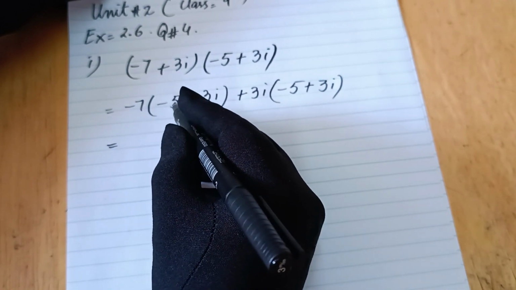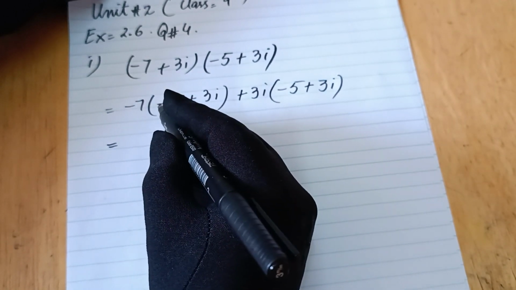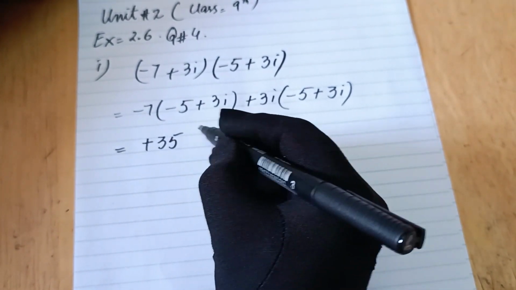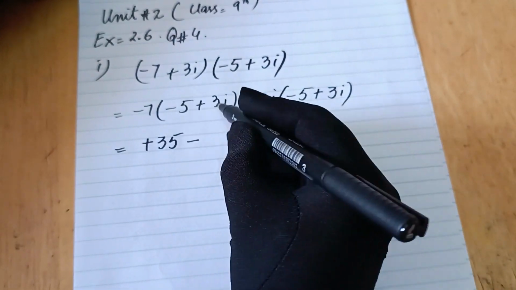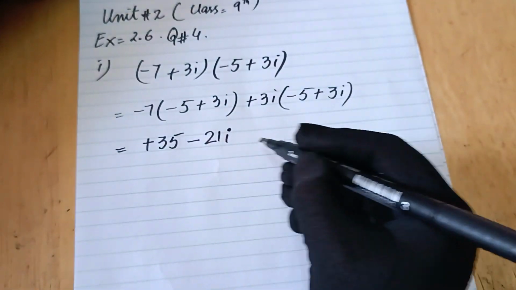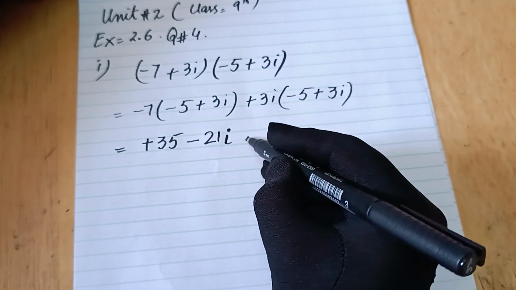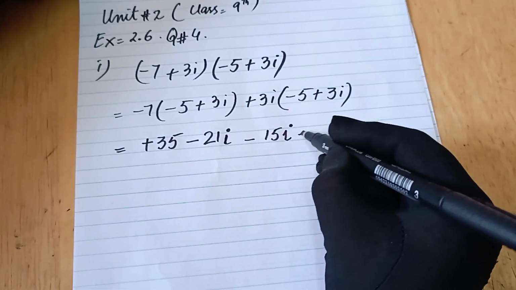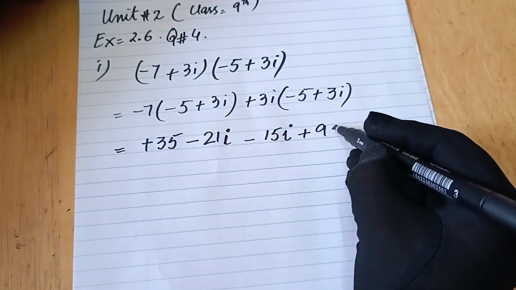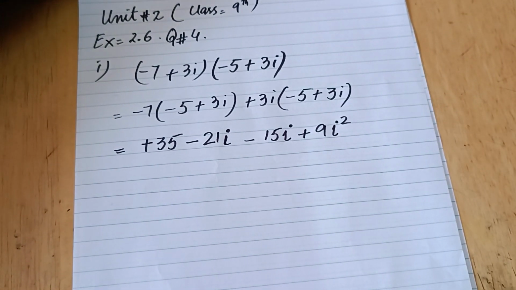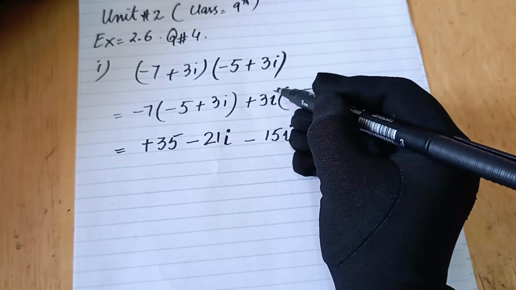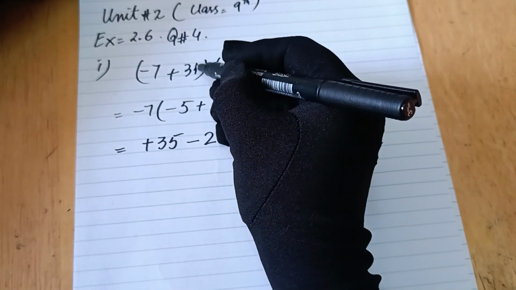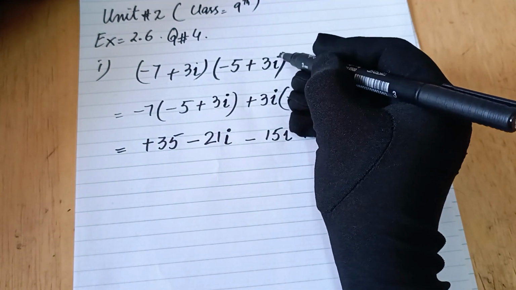-5, 7 and -5, if you multiply, negative and negative give a positive number. 7 5s are 35, minus plus minus, 7 3s are 21 iota, plus minus minus, 3 5s are 15 iota, plus plus plus, 3 3s are 9 iota square. Let me put the iota sign properly, because if you do not keep it properly, you will make a mistake on your own. So make the iota sign properly.